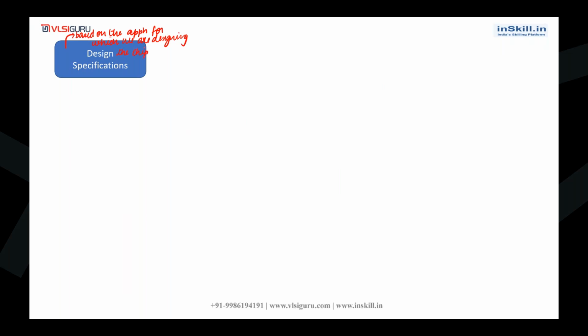Based on the application for which we are designing the chip, certain specifications, like what has to be the speed, how many memory modules, processors, and sensors are required, and what has to be the power, will be decided during the design specification stage.